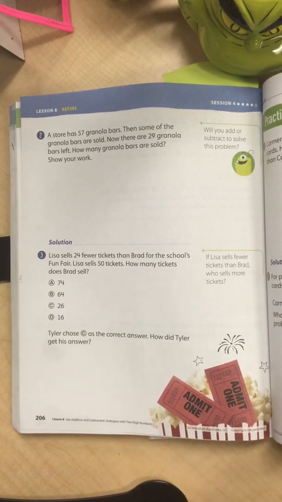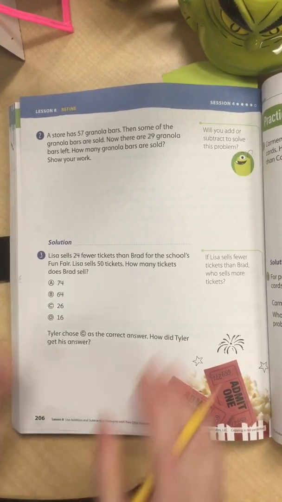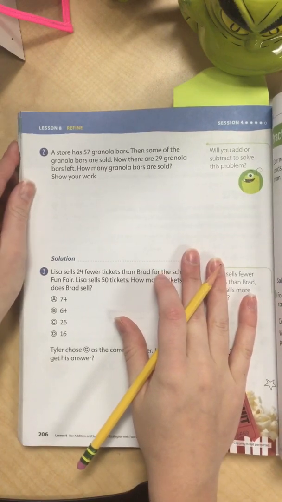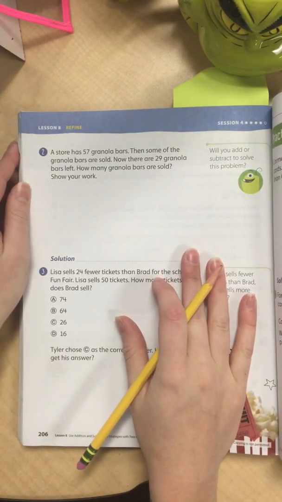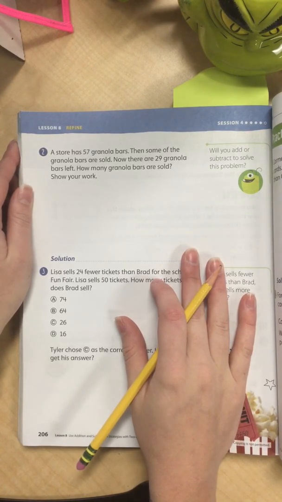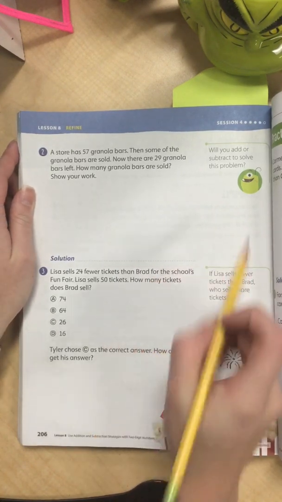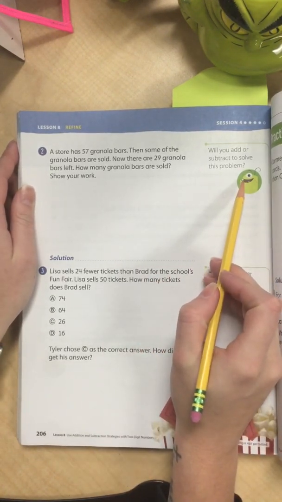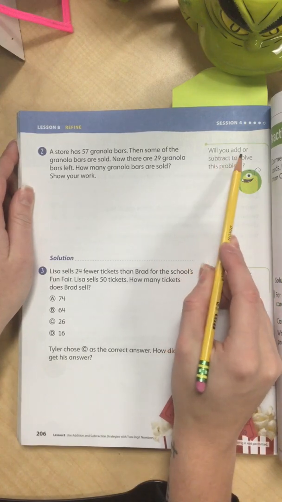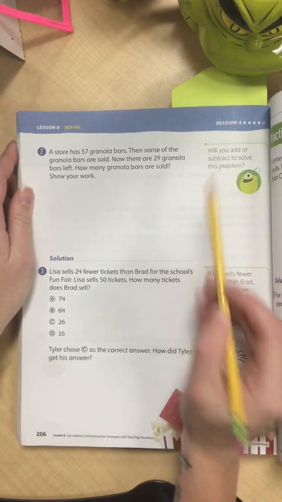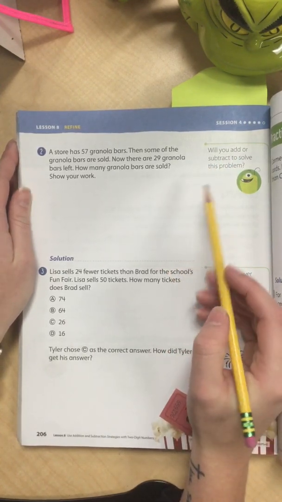All right, number 2. It says, a store has 57 granola bars. Then some of the granola bars are sold. Now there are 29 bars left. How many granola bars are sold? Show your work. So, one question, our little friend over here is going to help us out. Will you add or subtract to solve the problem? Well, let's read it again.